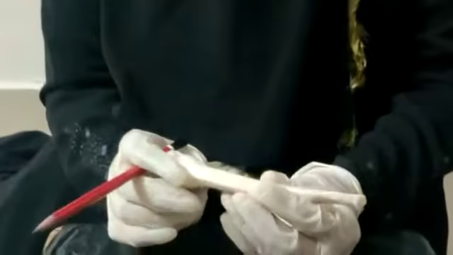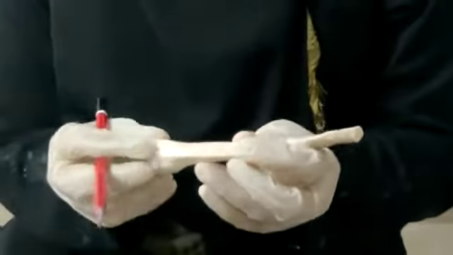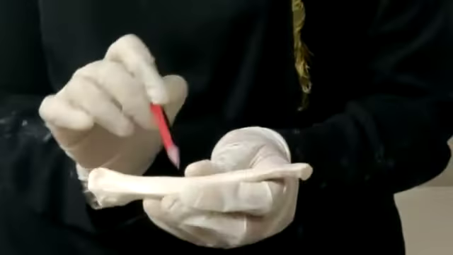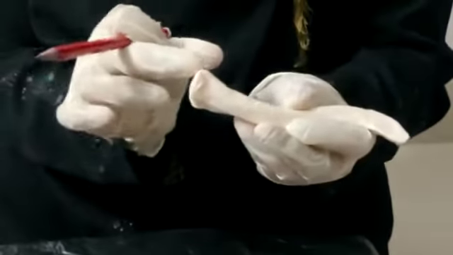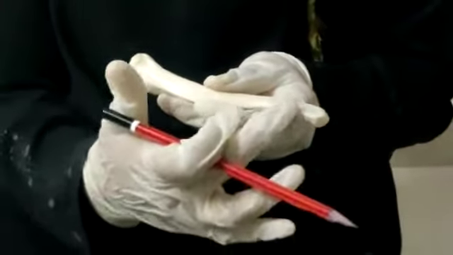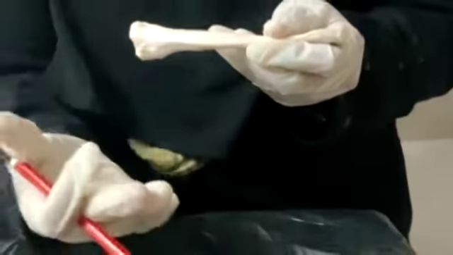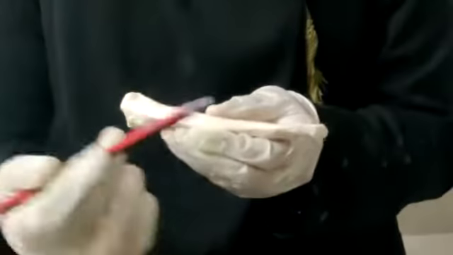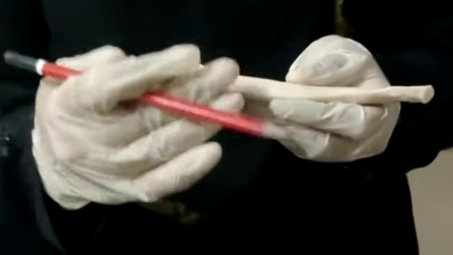For anatomical position, you should hold the clavicle in the hand horizontally. Then you can see there are two ends. This is the lateral end, this is the medial end. The lateral end should be flat and the medial end should be quadrilateral in shape. Laterally it should be concave anteriorly, and medially convex anteriorly. This is the left side bone.